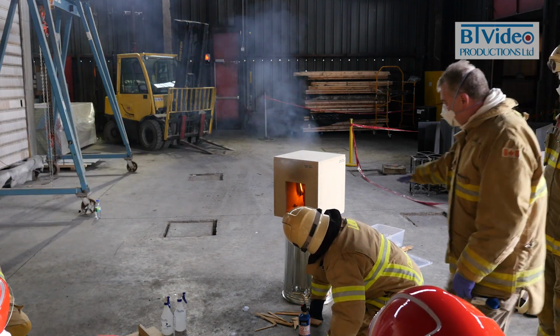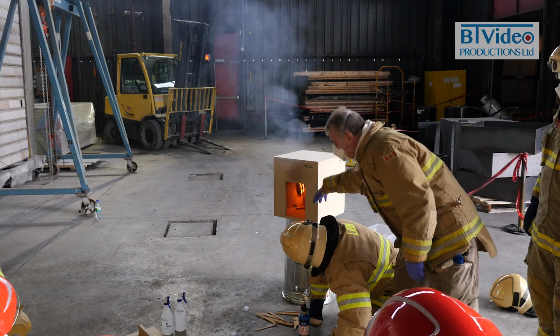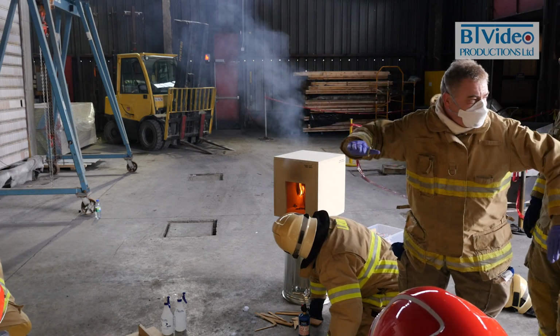You can see the level of neutral flame. It's just around about there. It's nice and lazy. It's a nice laminar or smooth neutral plane.